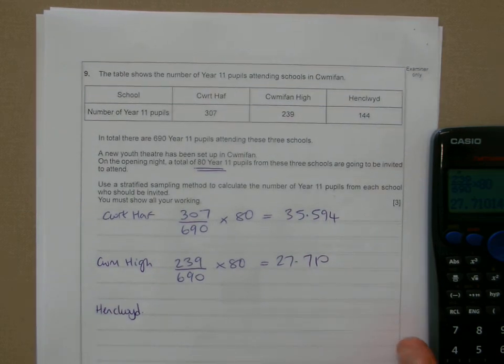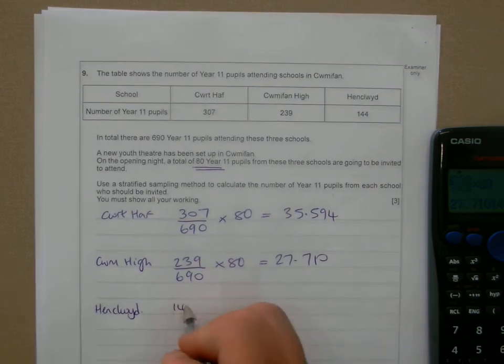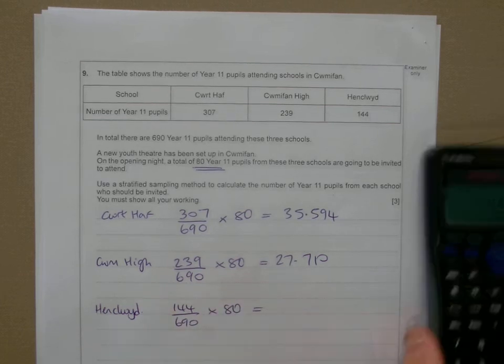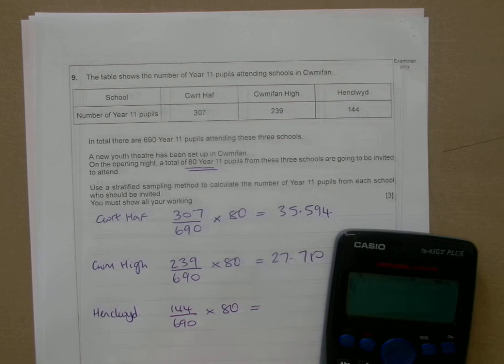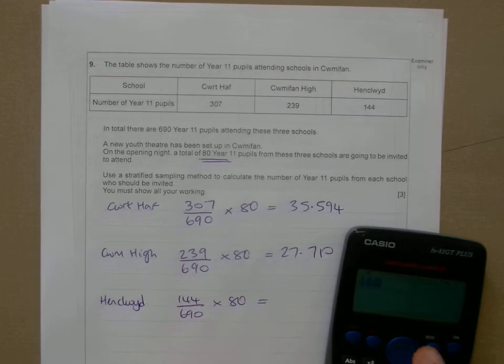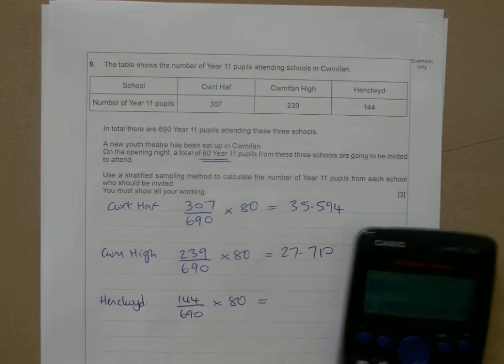And then Hen Clwyd, 144 over 690 times 80. So I do that, and I get 16.696, rounding it.